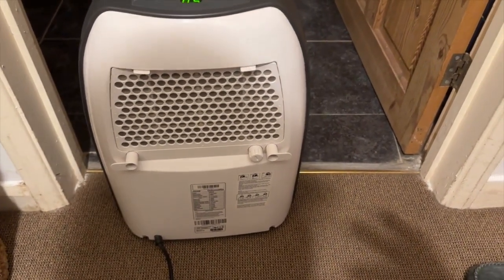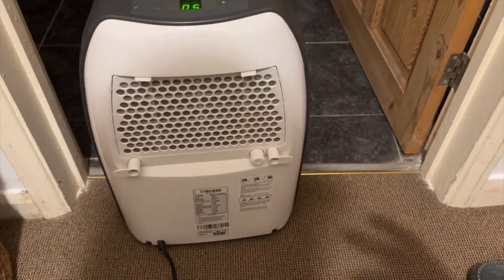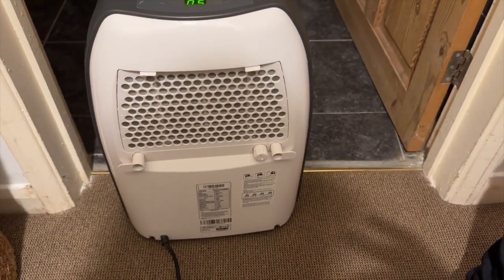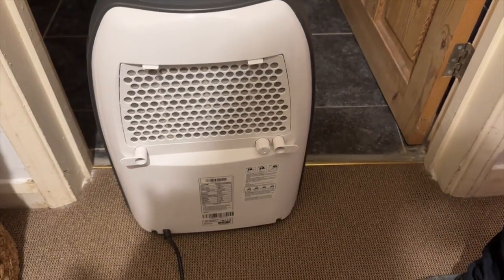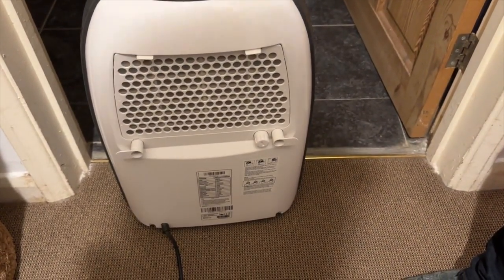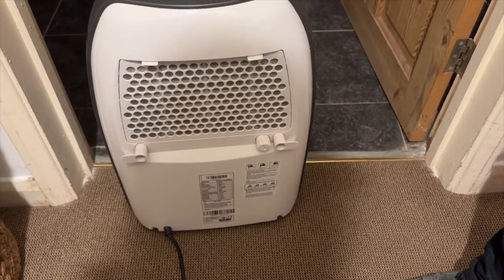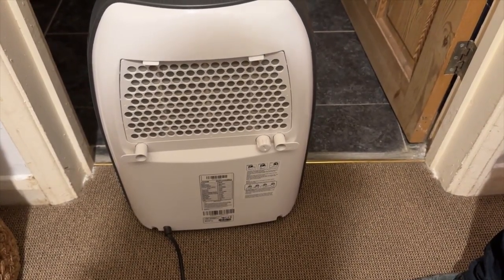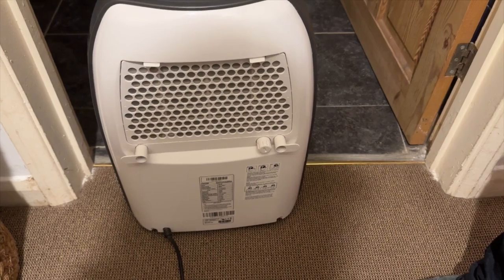especially if you go away. You want to have it running and dripping into the sink. It'll save you, one, having damp issues, and two, money, because it is much cheaper to run a dehumidifier than the heating system.